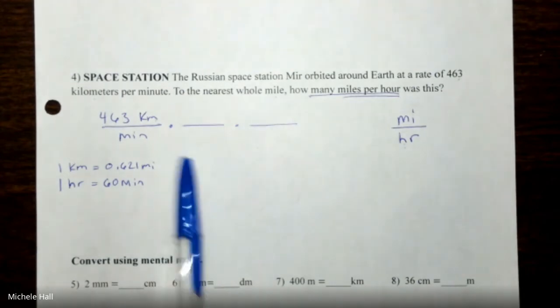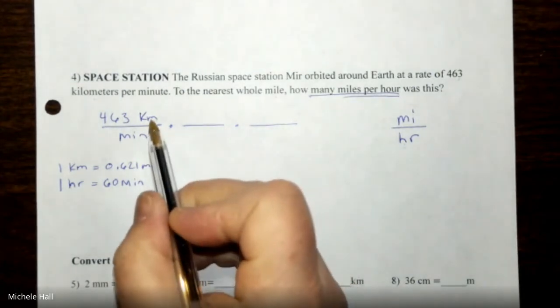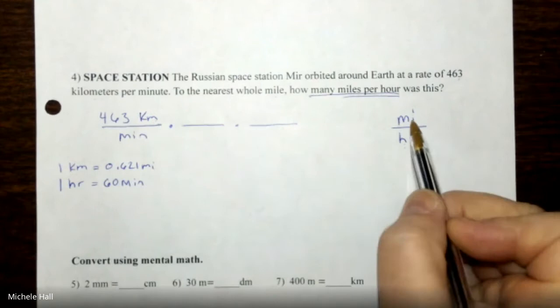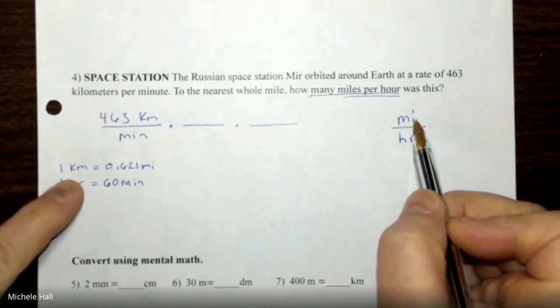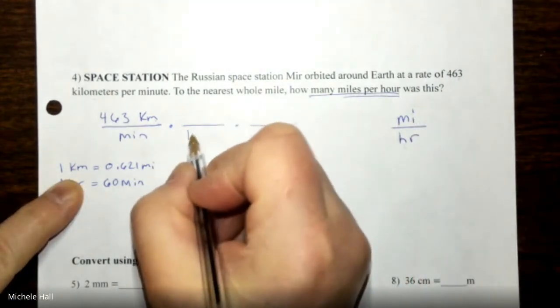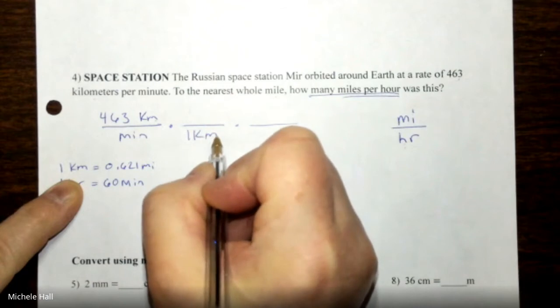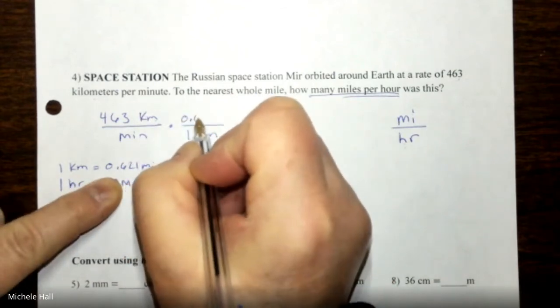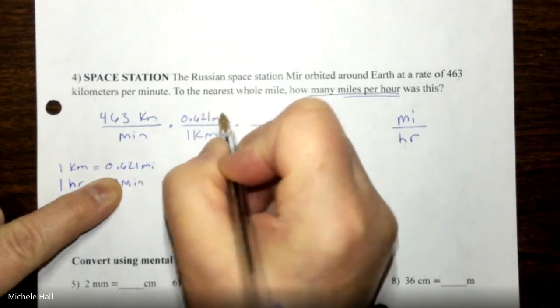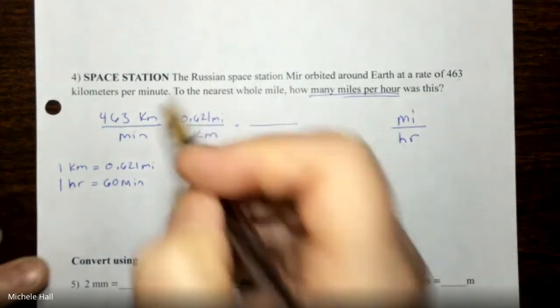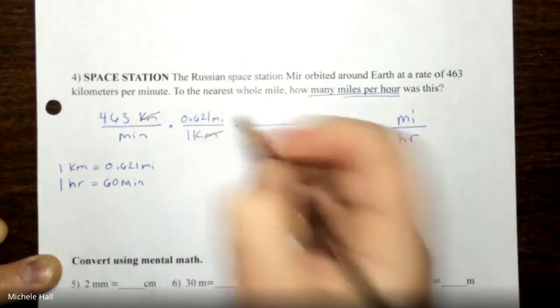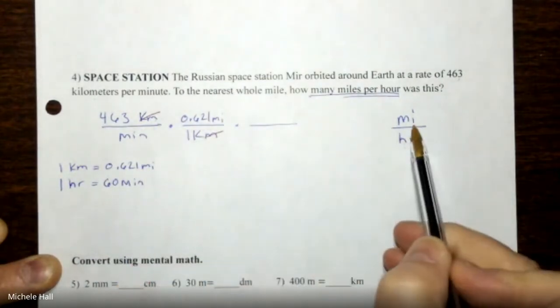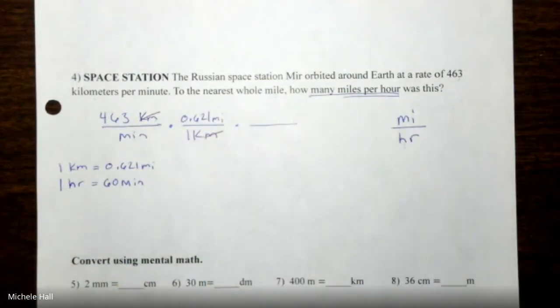I'm going to start with canceling kilometers. I want my kilometers to cancel because I need miles in my final answer. That means I'm going to put 1 kilometer in the denominator to have my kilometers cancel, and that leaves 0.621 miles in the numerator. I'm going to cancel kilometer for kilometer, and that leaves miles in the numerator, just what I needed.